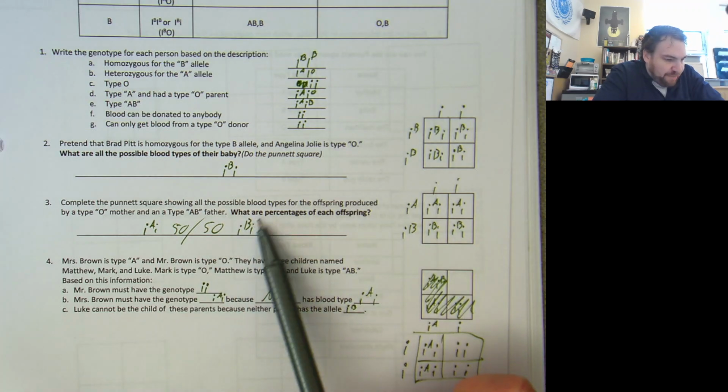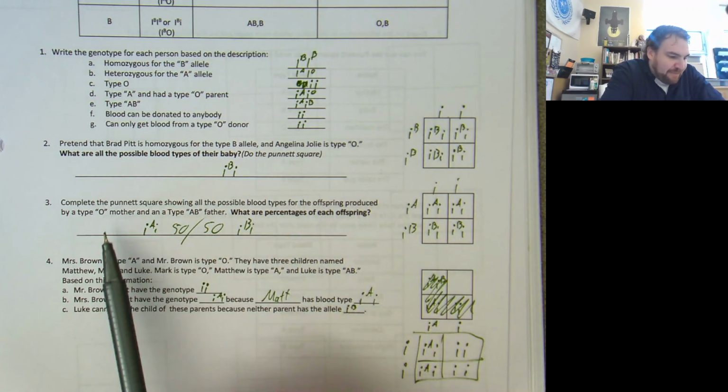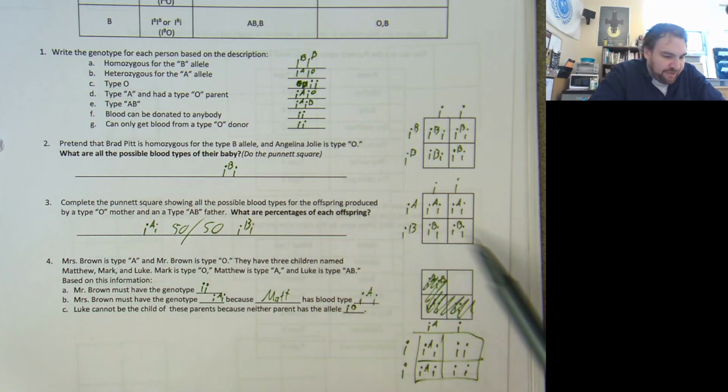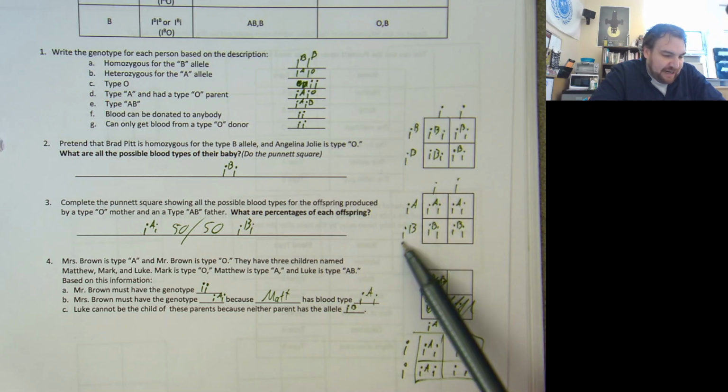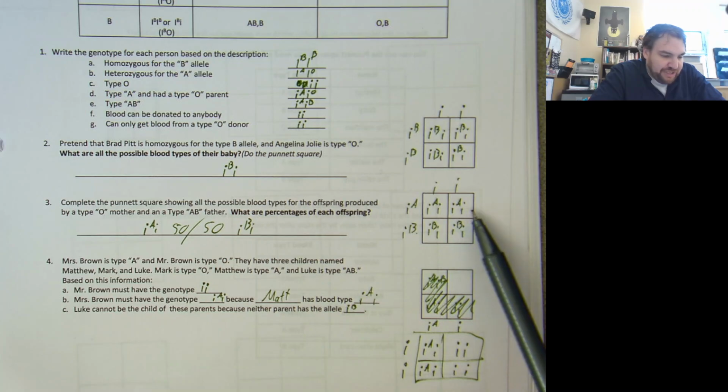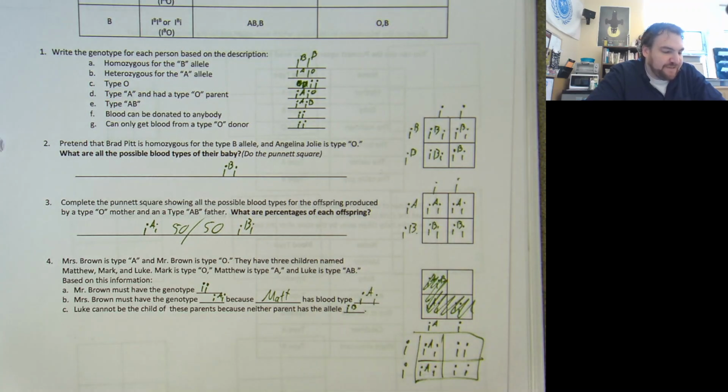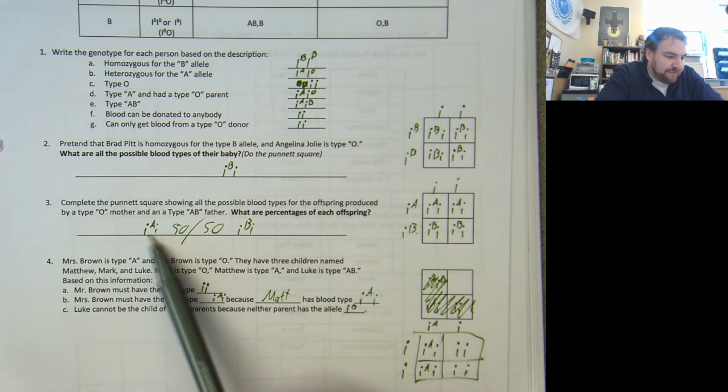Complete the Punnett square showing all possible blood types for offspring produced by a type O mother and an AB father. So type O is just ii, and then AB is IAIB. So these are the offspring. It's going to be 50-50 heterozygous A and heterozygous B.